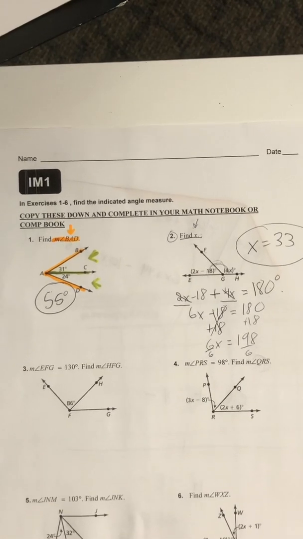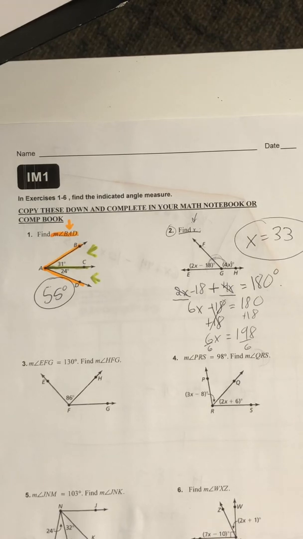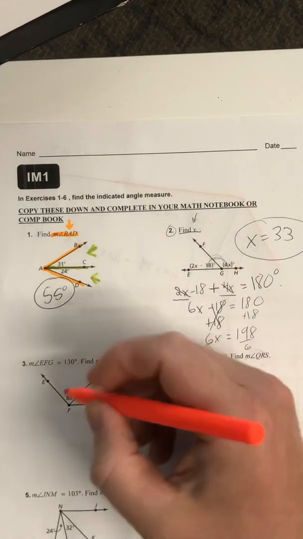I'm gonna go pretty fast. Once again, if you need to pause it or anything, you can. All right, here we go. So this is very similar to number 1, except for one key difference.